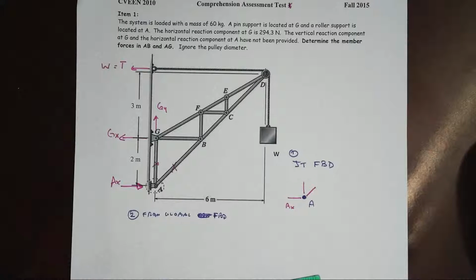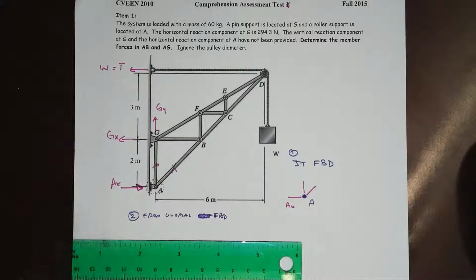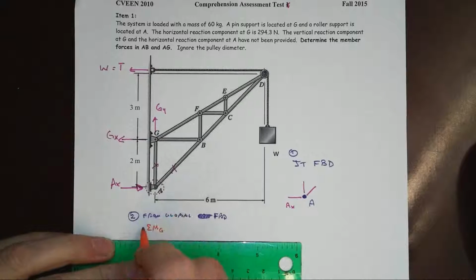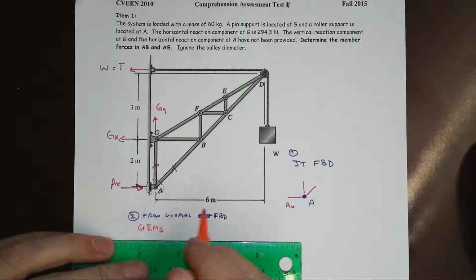and then we can sum moments about G, taking counterclockwise as positive.